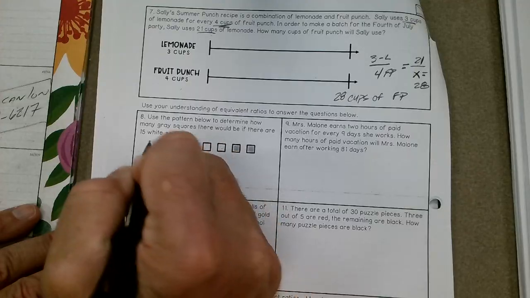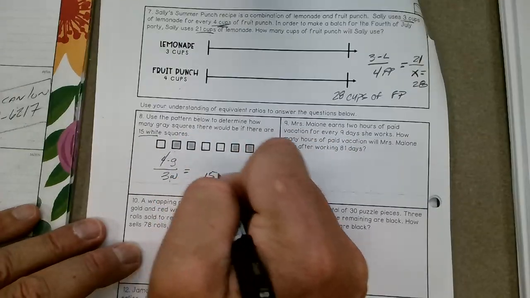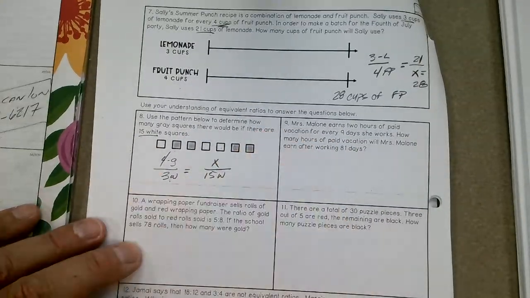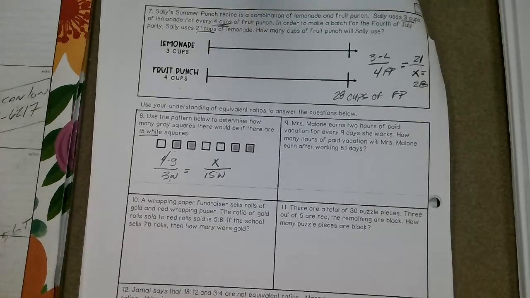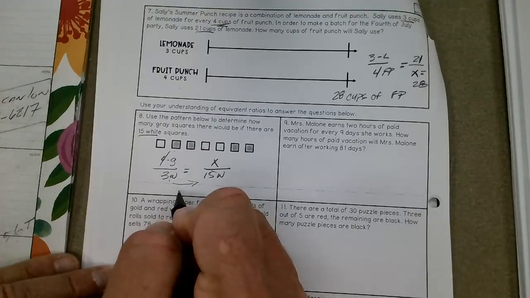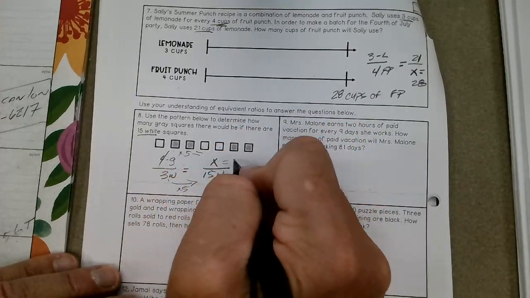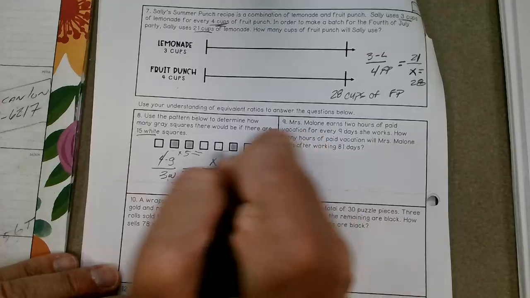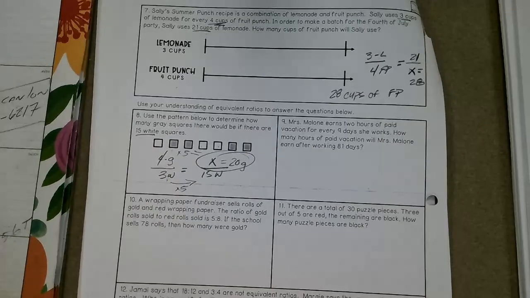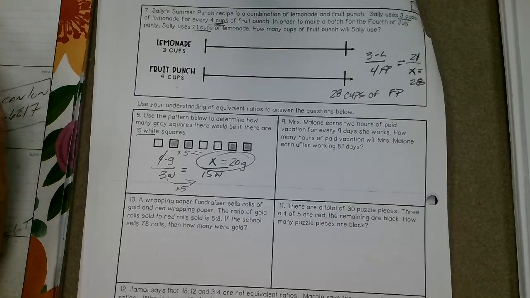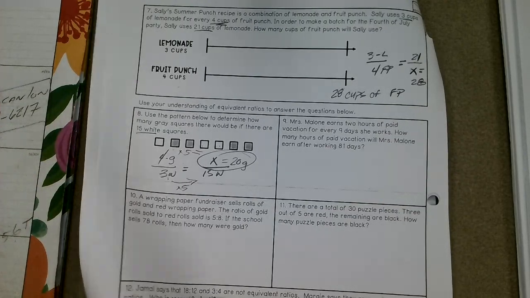I don't want 3 white, I want 15 white squares. That's X. We've set up our proportion. So clearly it's times 5. This is times 5, and X equals 20 gray. So once you get the knack for this, it becomes kind of fun.